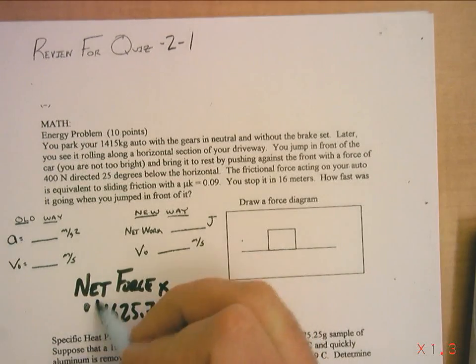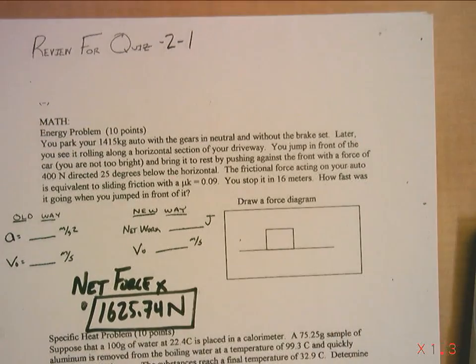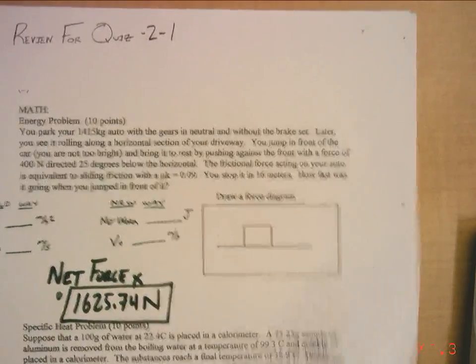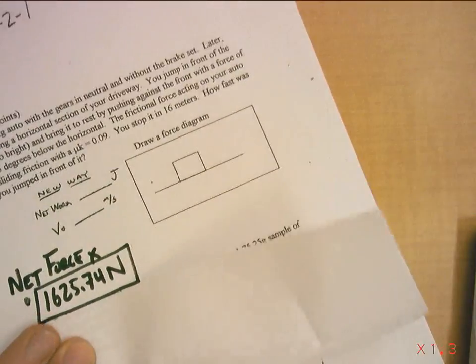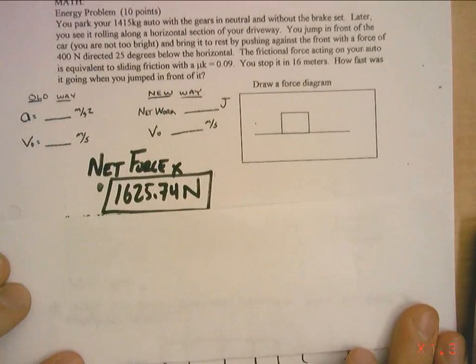Once you get that, in my opinion, really a lot of the hard work is already done. Now we can do this the old way and the new way. Let's do the old way first. That should be more familiar to you. Just fold the paper here.